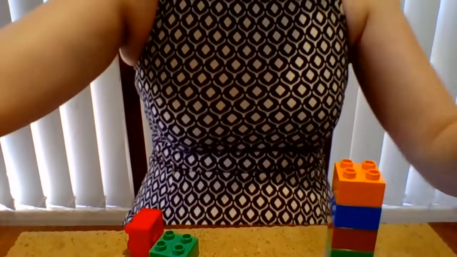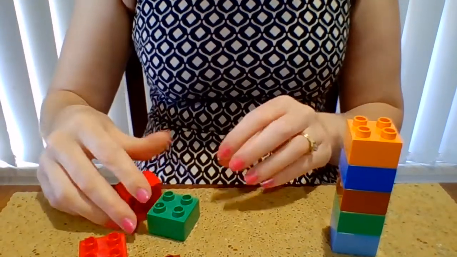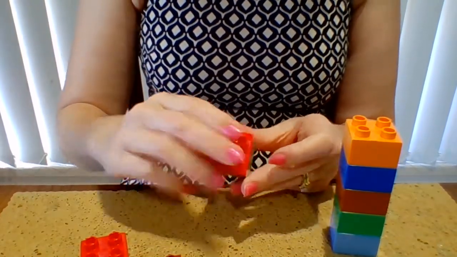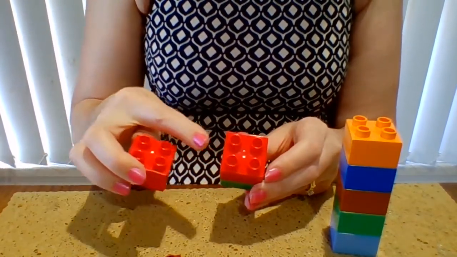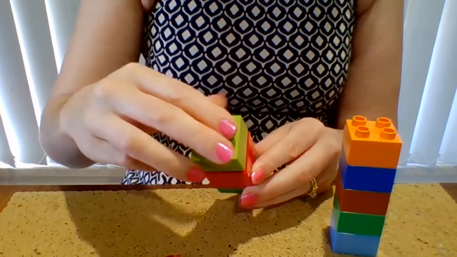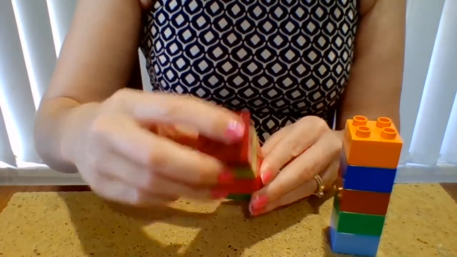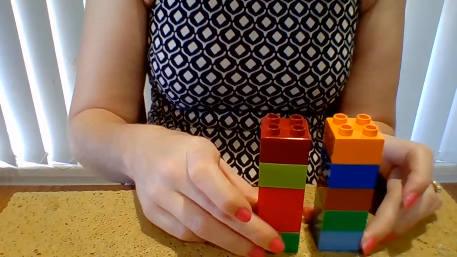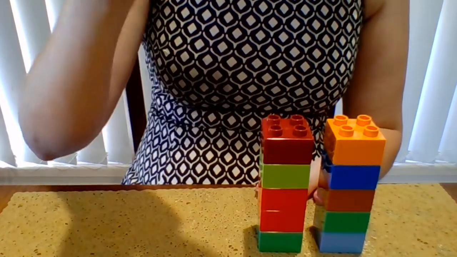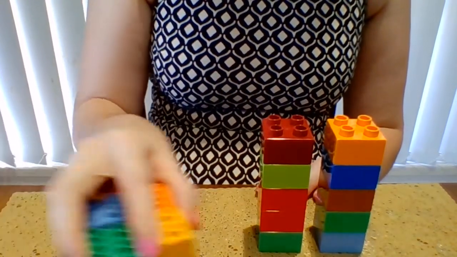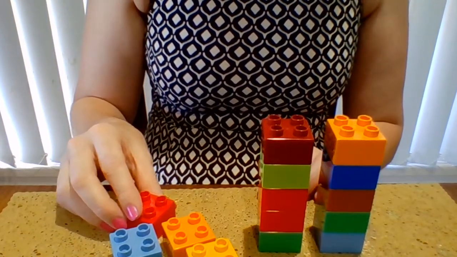And then I want you to, in your next one, so in my first one I've got 1, 2, 3, 4, 5 blocks. I'm going to put that down on my table. And then in my second group, I'm going to make sure I have my first 5. So 1, 2, 3, 4, 5. But because I want it to be 5 more, I'm going to add another 5 to the top.